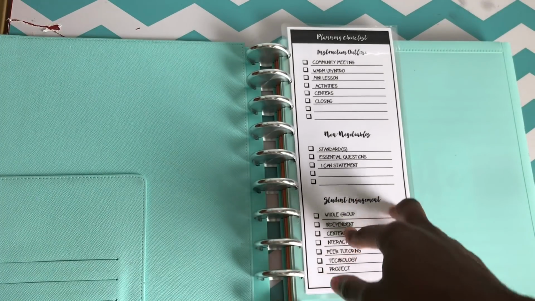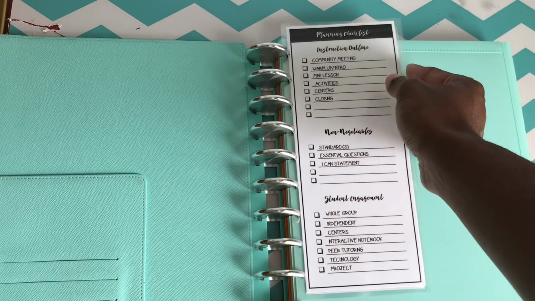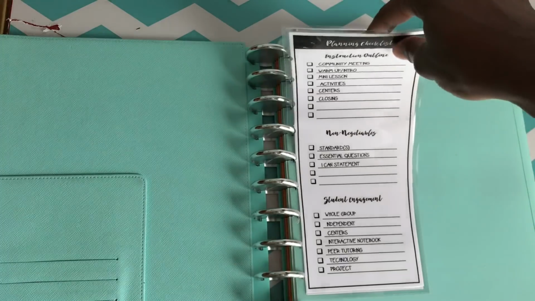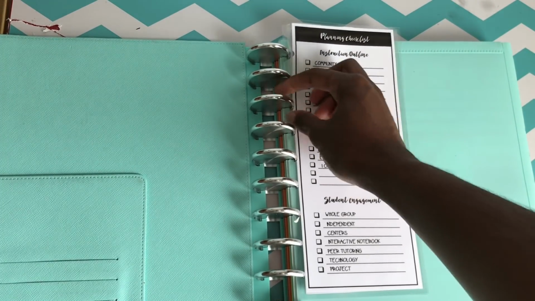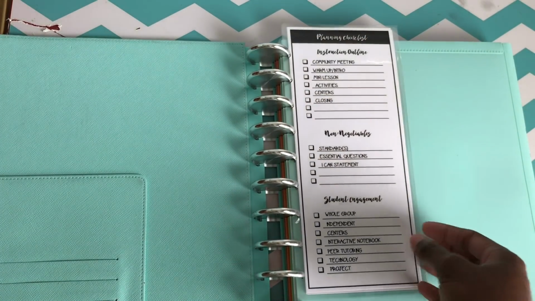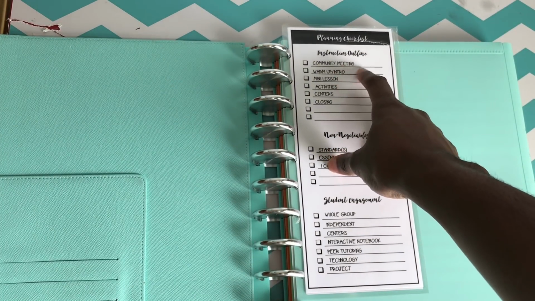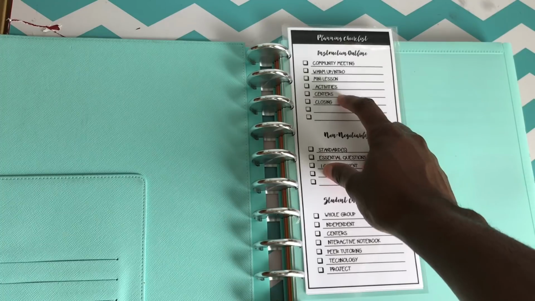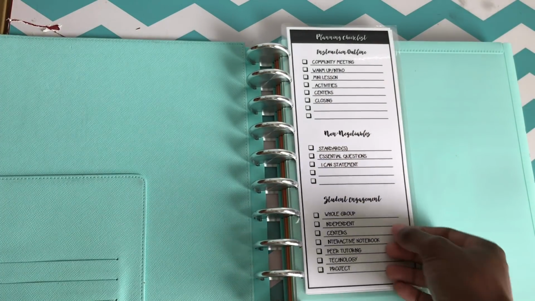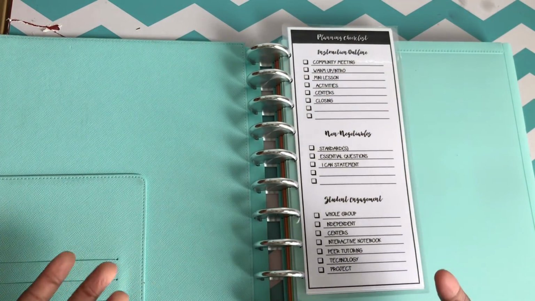So this tab says planning checklist, and the great thing about it is I can take it out and put it wherever I need it to be. But for right now, I just have it in the front. The planning checklist says community meeting, warm-up, mini lesson activities, centers, and closing. So this lets me know that I can just check these things off as I think about them and plan for them.